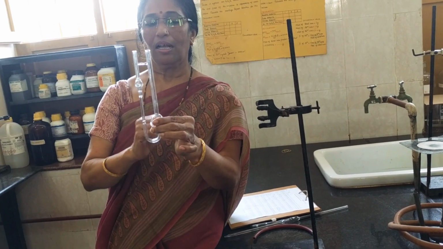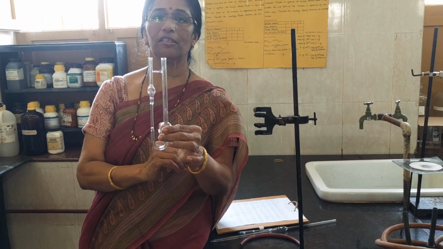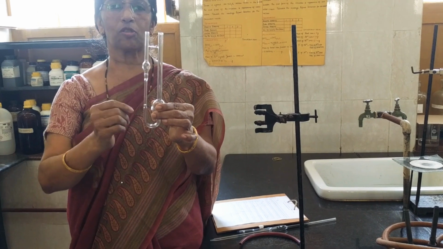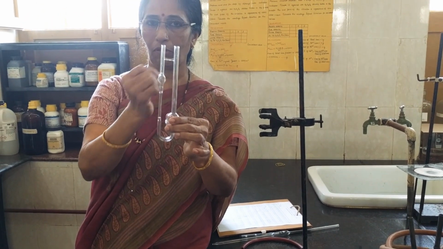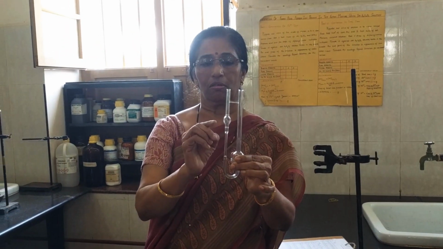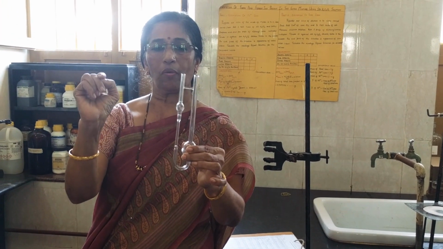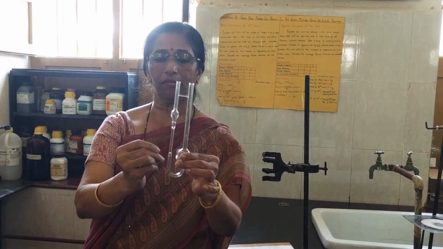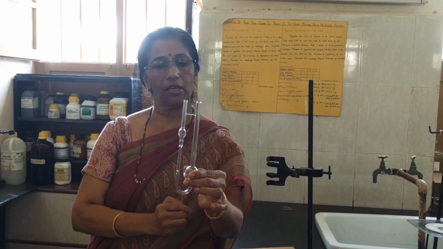Since I did relative density, I will be doing relative viscosity, and I am finding out the viscosity of my liquid as force per unit area, that is the resistance offered by the liquid for the flow as a function of time. Hence, my unit for viscosity is force, which is Newton, per unit area, per meter square, multiplied by the time it takes for the flow of liquid. Therefore, it is Newton per meter square into second. That is the unit of viscosity.